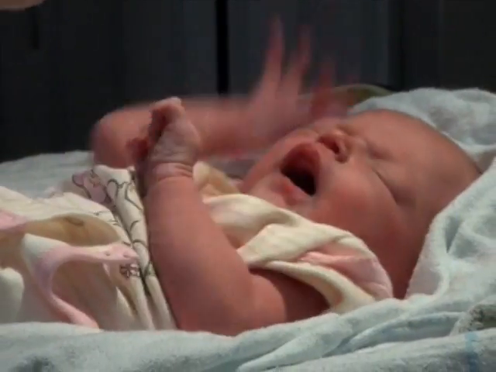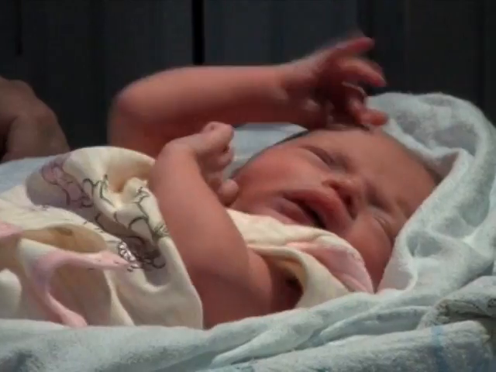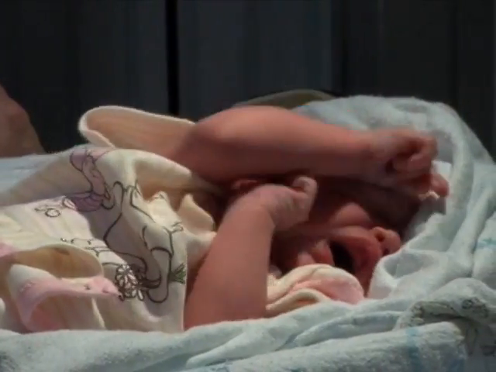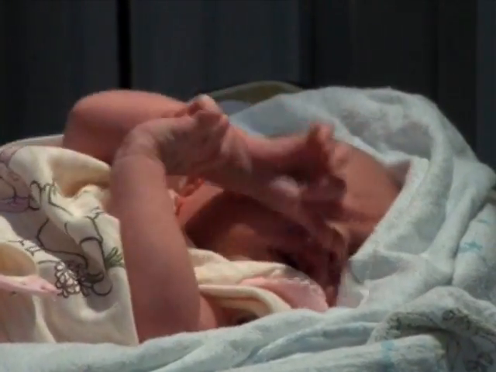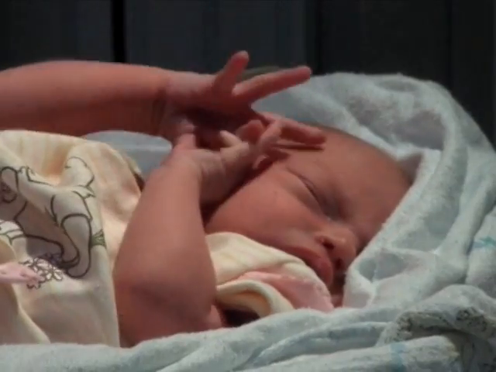And you can see that she's having a hyperactive Moro reflex. And we'll also test for her Moro reflex. Okay, she's quieting down a little bit, but she's not maintaining it for 15 seconds.